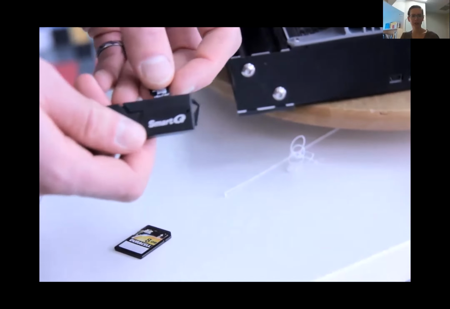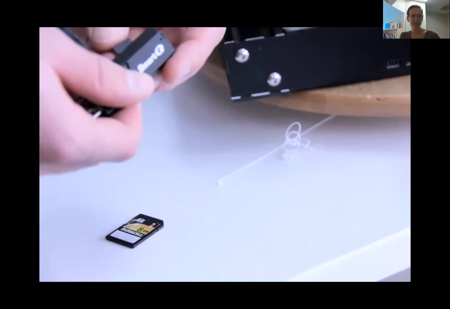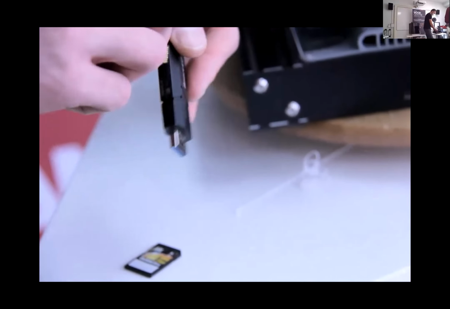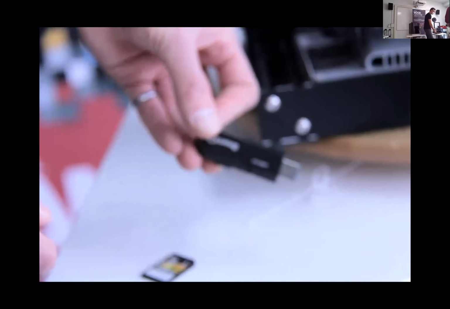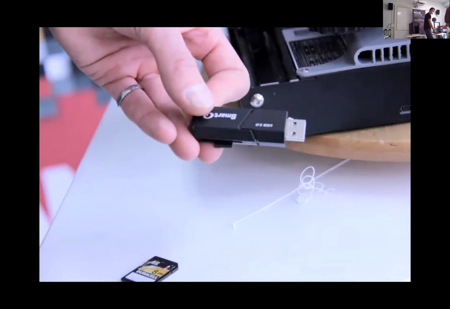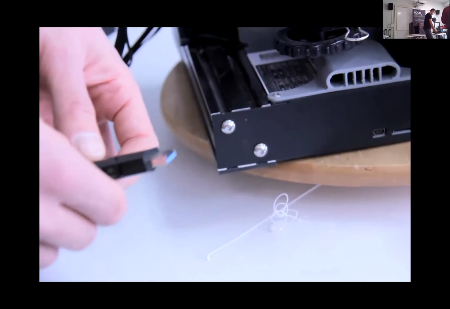That's the same with the micro SD card. So yeah, you get your micro SD card into the adapter. This goes into your computer and you can load your files on.